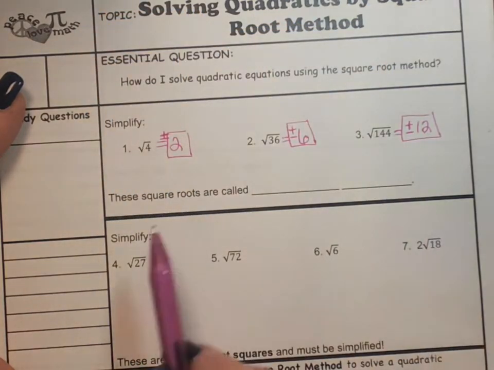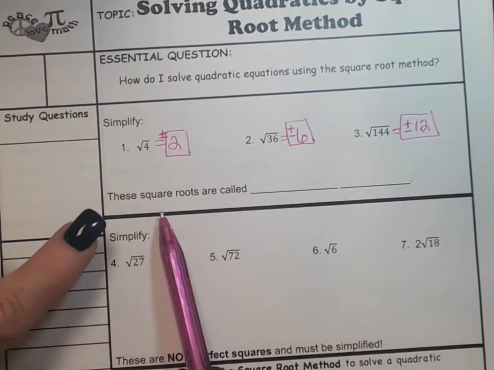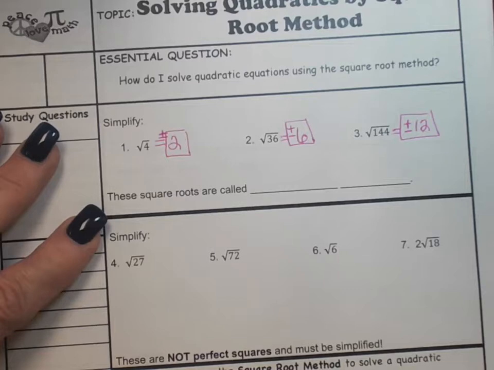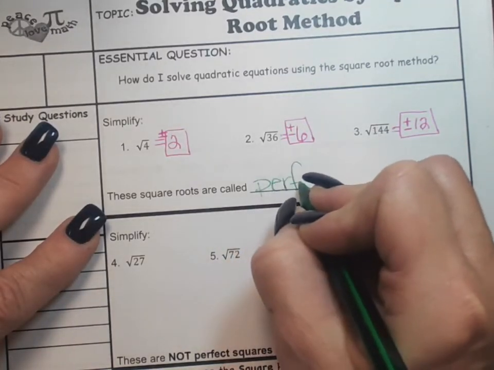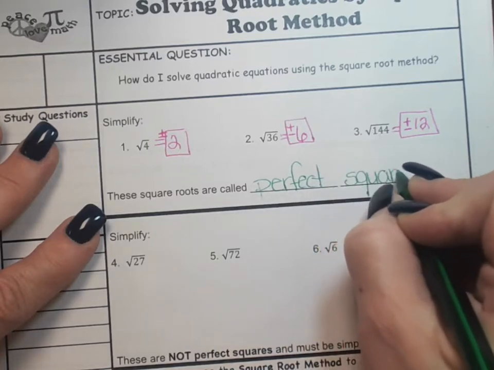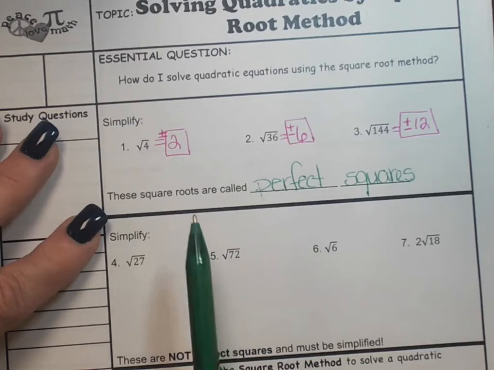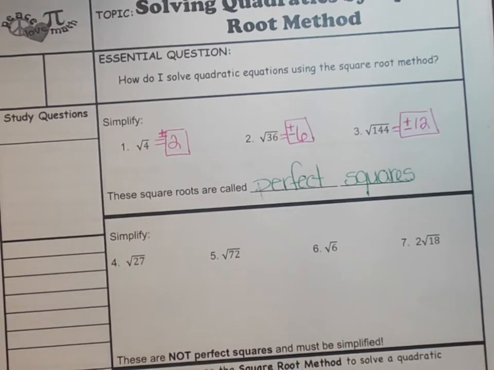Now, if you look at these examples, the first 3 all come out to nice whole numbers. These types of square roots are called perfect squares. The reason they're called perfect squares is that when we take the square root of these numbers, we get nice whole numbers. So what happens when we don't? Let's go on and look at the next example.